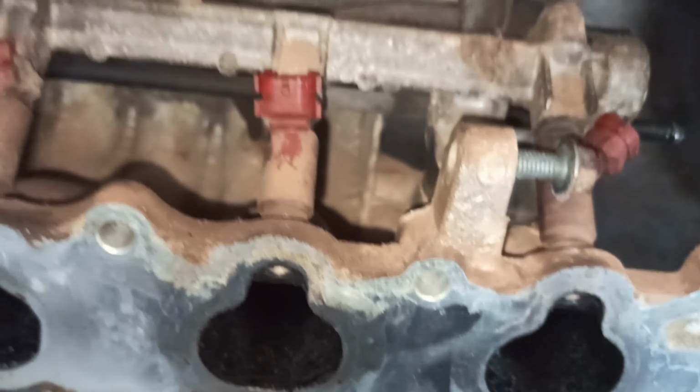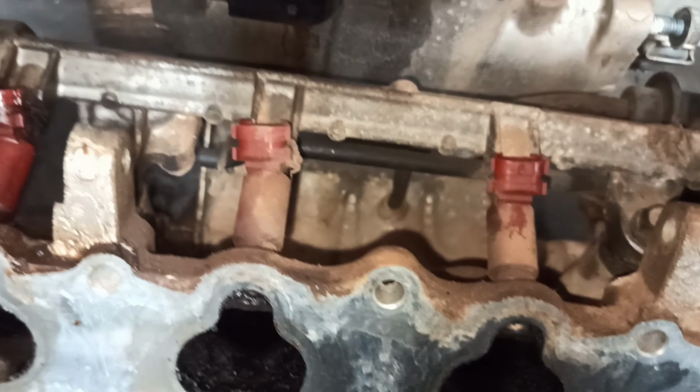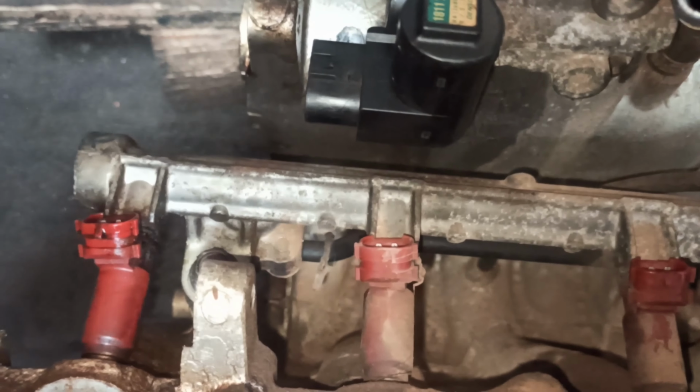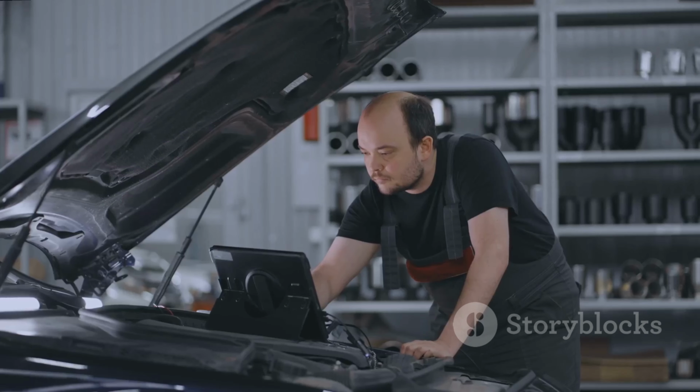The wiring harness, which carries the electrical signals, is usually bundled together and runs near the injectors. This harness is crucial for the injectors to function correctly, as it ensures they receive the necessary electrical signals to operate.